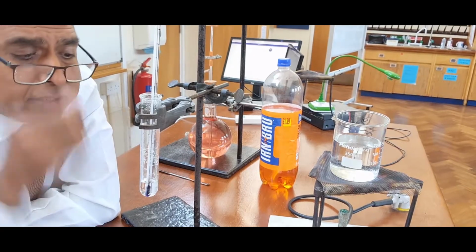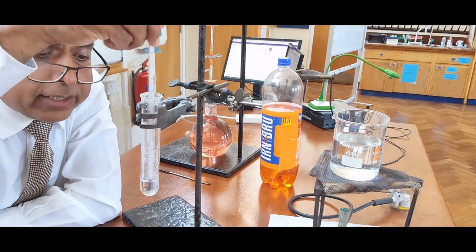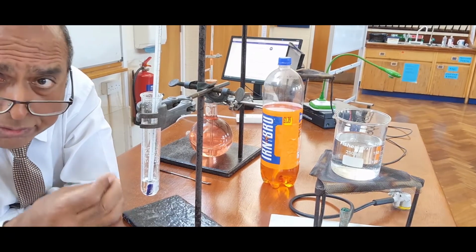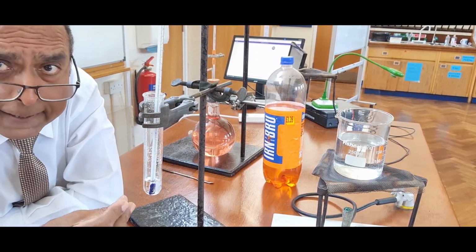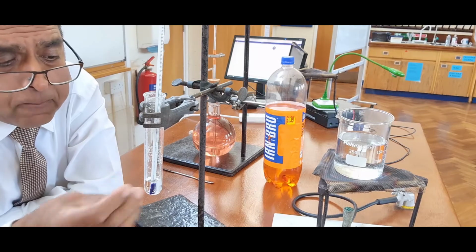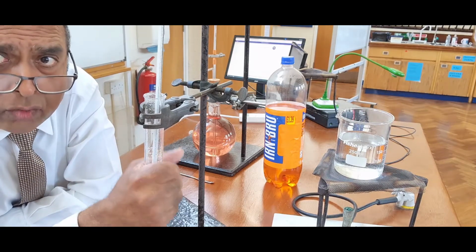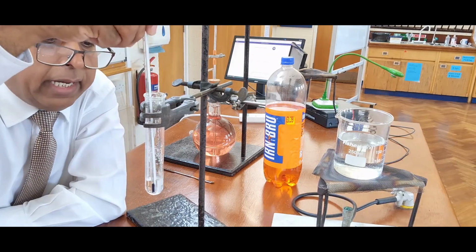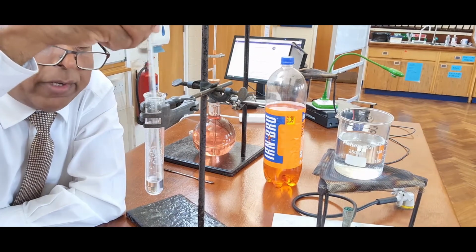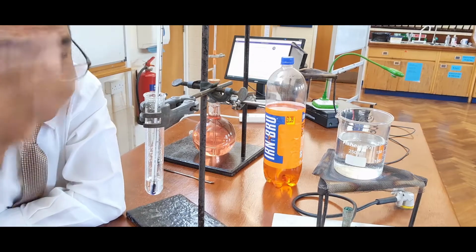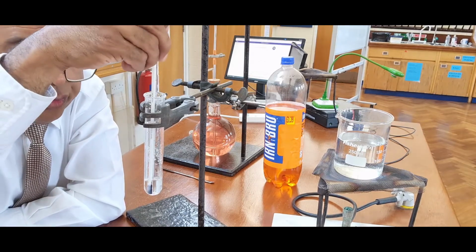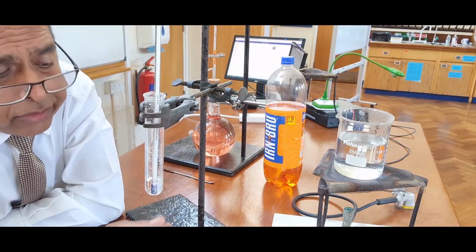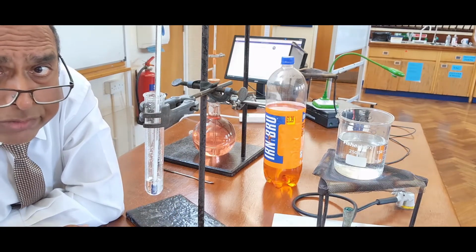I'm waiting for crystallization to happen, and it will give me crystals of ammonium chloride. But the temperature has to get colder and colder until it is low enough for the solubility to be exceeded and for the solution to be saturated. At the moment, the solution is not saturated. That's why we're not seeing any crystals.